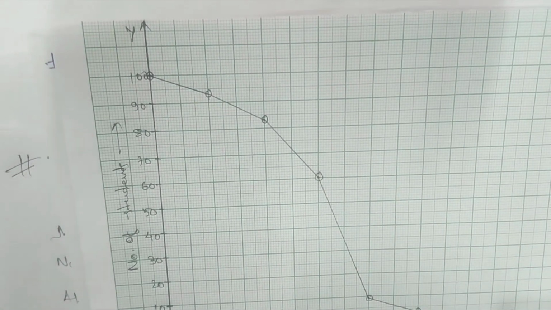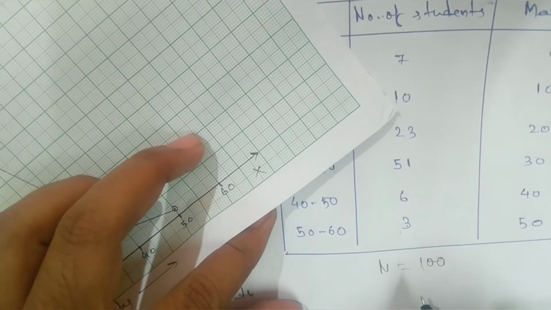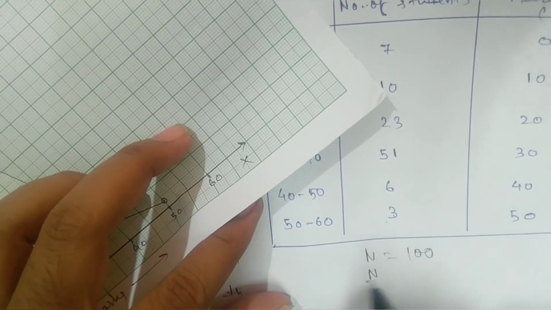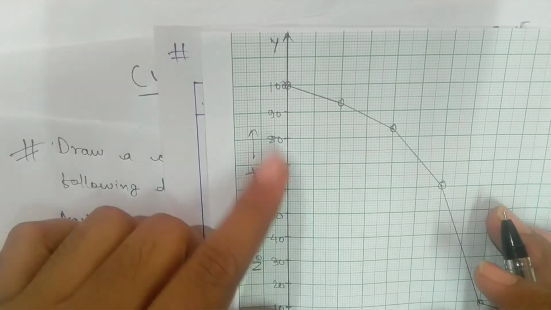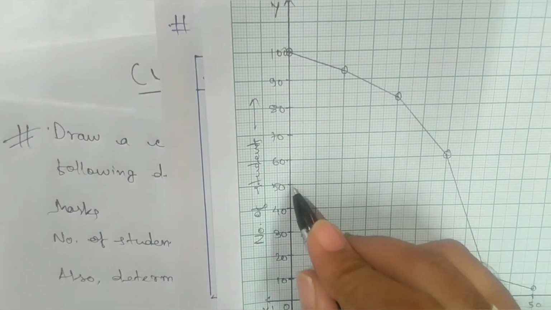Now we need to find the median from the given graph. How are we going to do it? Again the same thing. We'll find n, the total frequency, that is 100, n by 2 means 50. On the y-axis, that is the frequency axis, here we have 50.